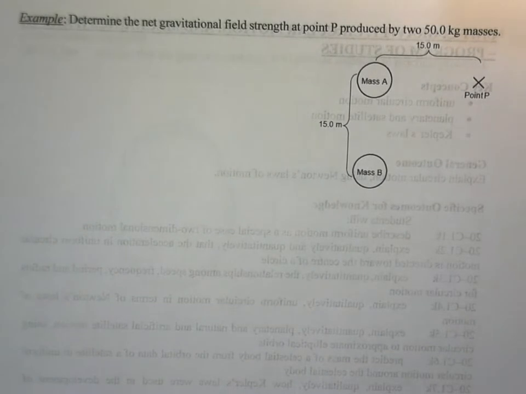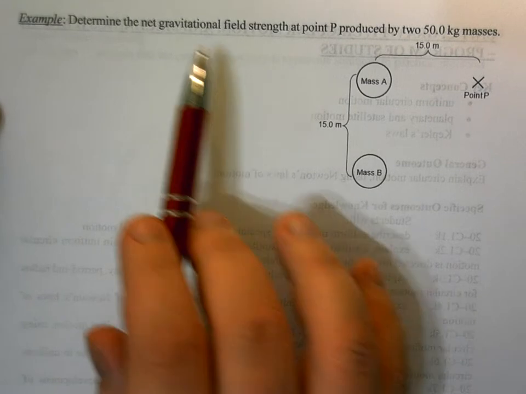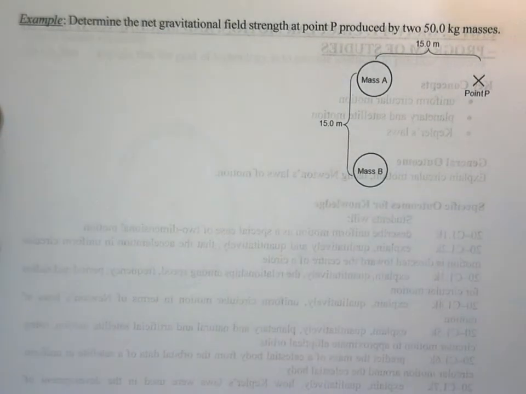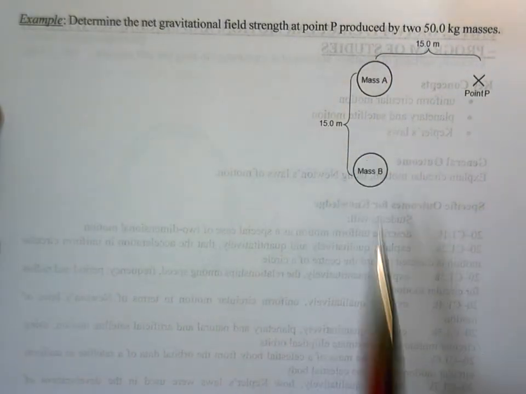All right, to finish up on gravitational field strength, let's look at a 2D example. Again, the theories and the methodologies with the 2D examples are no different than any of the 2D stuff we did in kinematics and dynamics. We just have to be a little bit careful with vectors and all that fun stuff. So we want to find the net gravitational field strength at P produced by these two 50 kilogram masses.